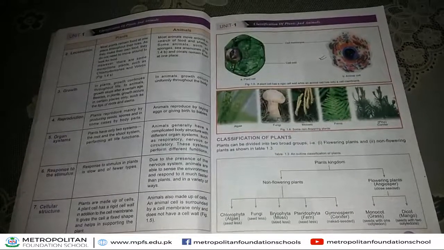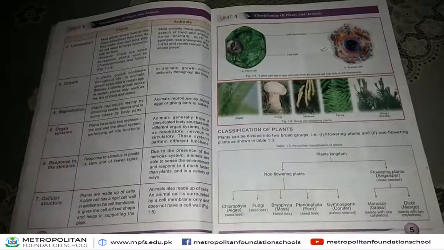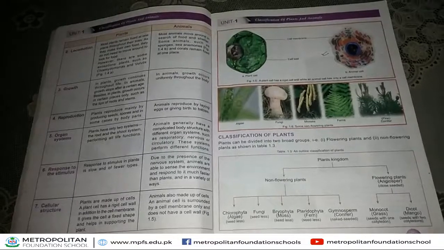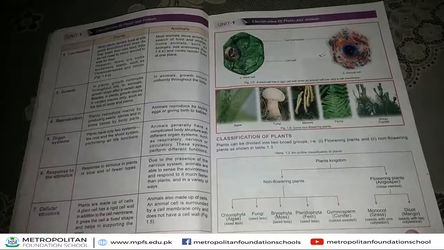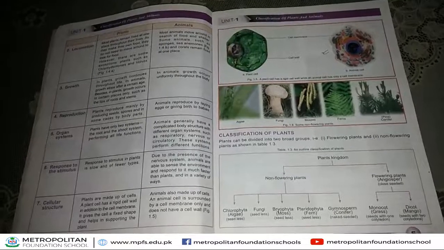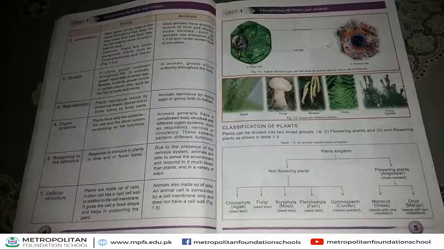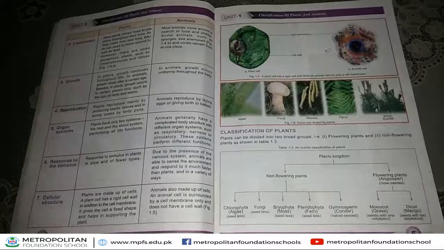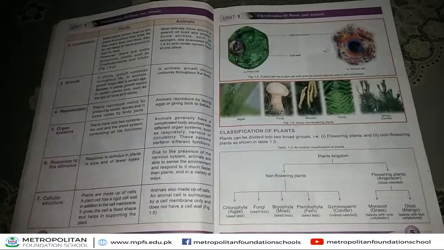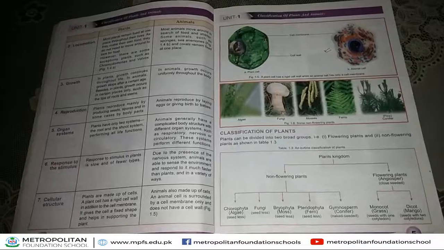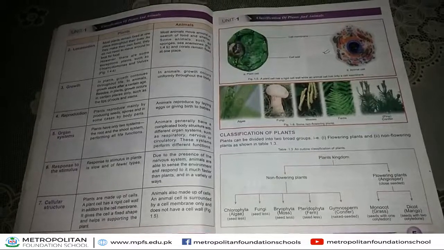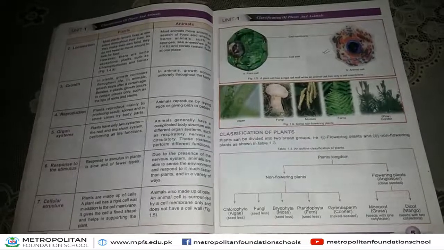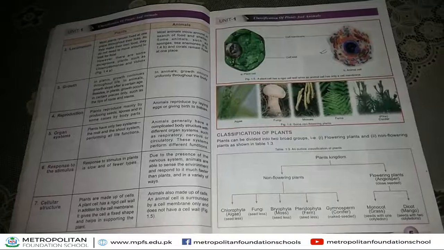If we study the structure of a plant, the simple plant body is divided into two parts. Number 1, vegetative part, and number 2, reproductive part. What do you mean by vegetative part? For example, root, stem and leaf. These are called the vegetative part of a plant.